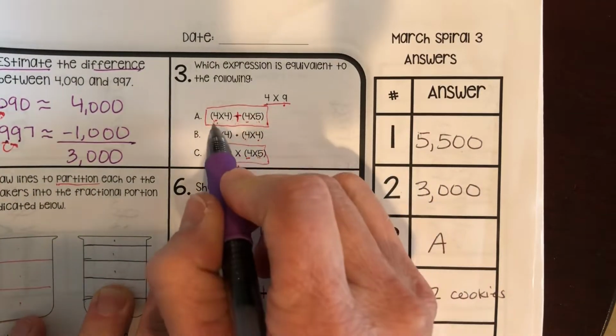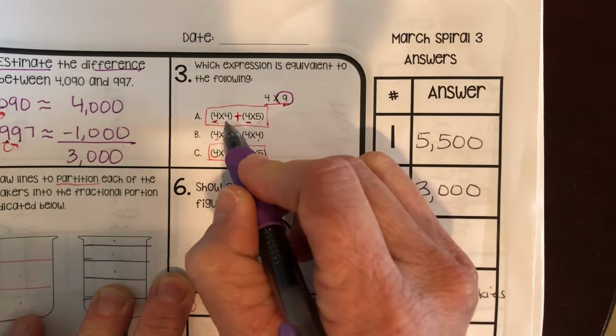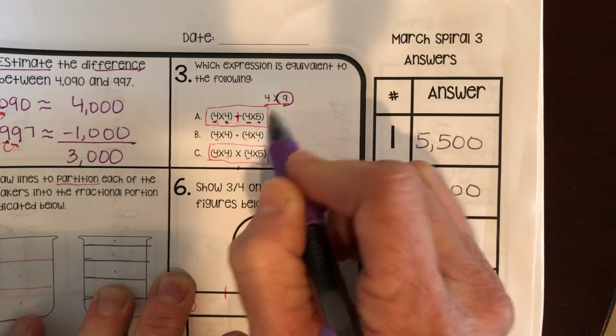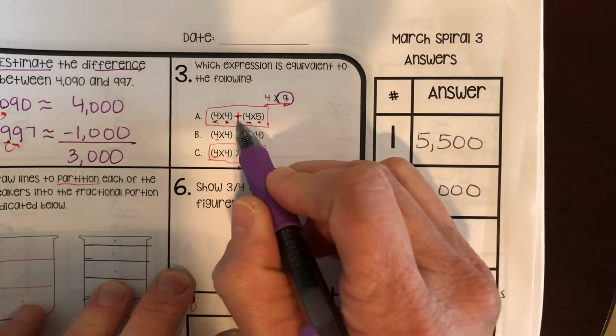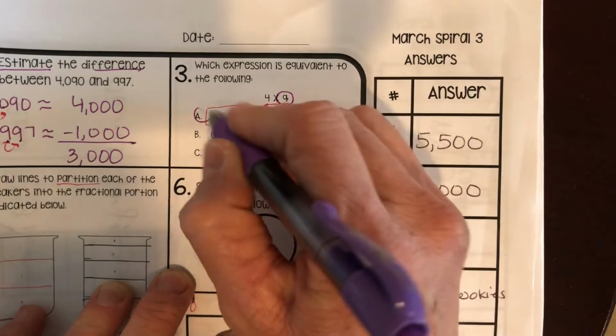the 4 stays the same, and the 9 is broken up into 4 and 5. 4 plus 5 is 9. And then the main difference is this is an addition. You have to add these two numbers together. You do not multiply them. So your answer should be A.